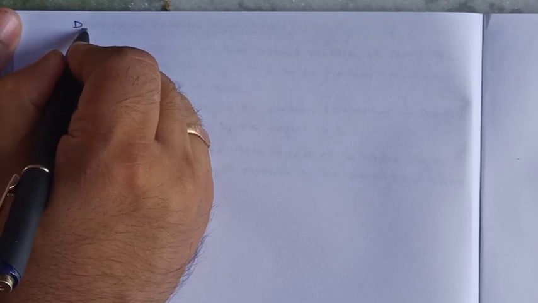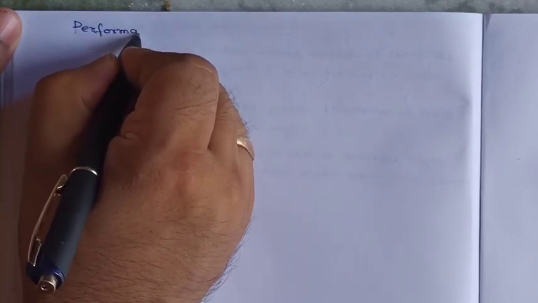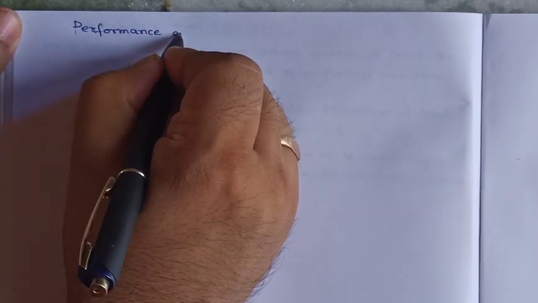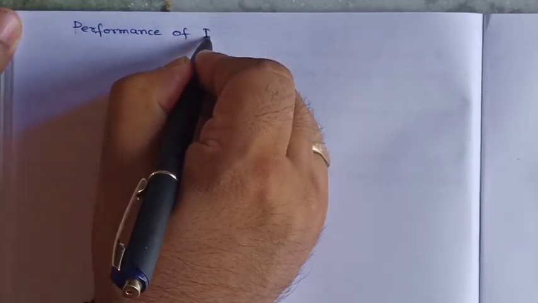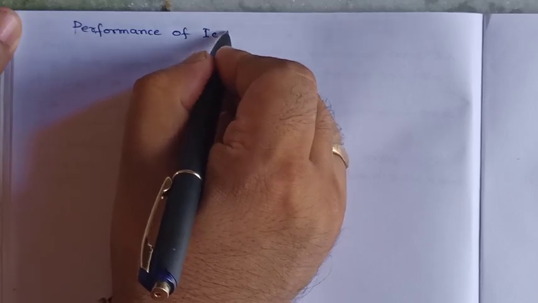I shall discuss the performance of IC engine. Performance of IC engine.